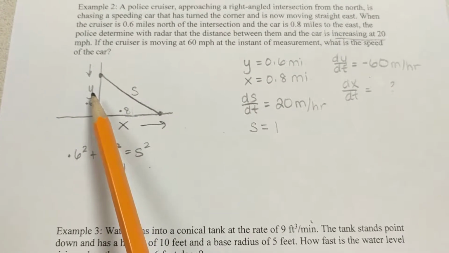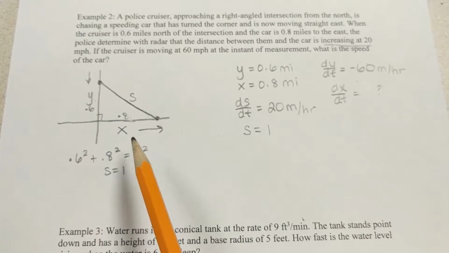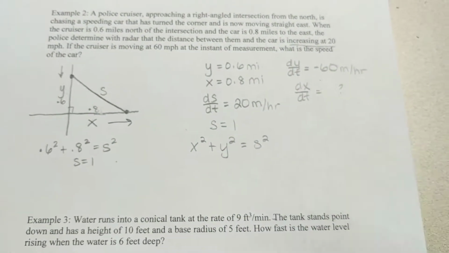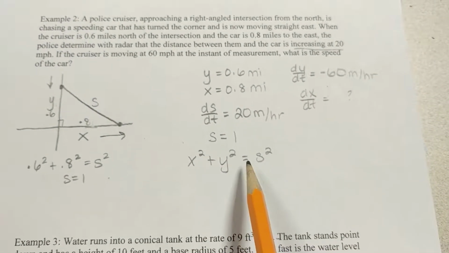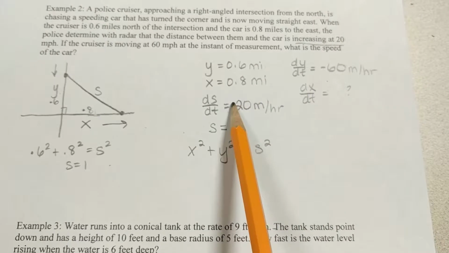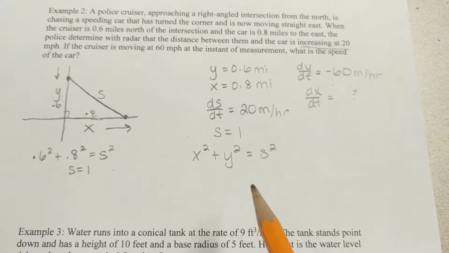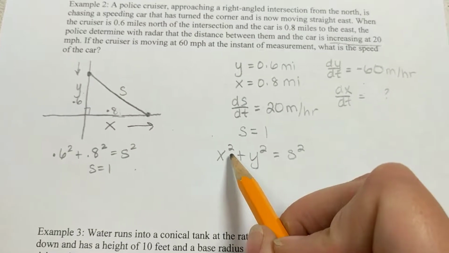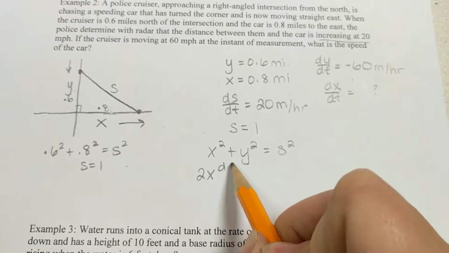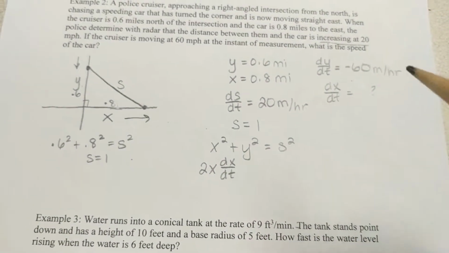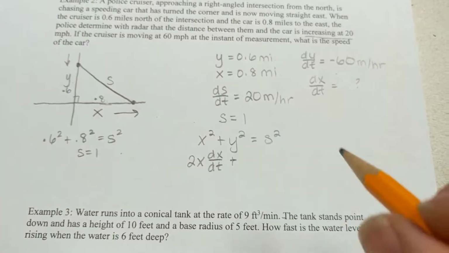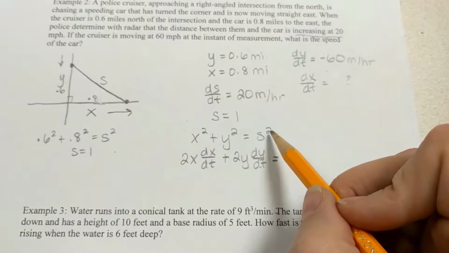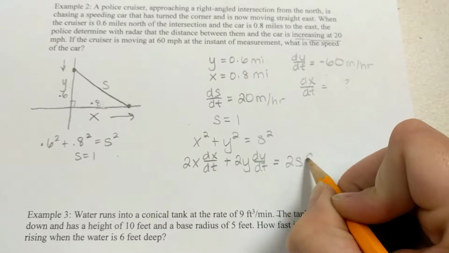Now, relating X, Y, and S, my equation I'm going to use is X squared plus Y squared equals S squared. Those are all static values. I don't have any rates in this equation, and I can see I've got 2 rates and I need to find the third. So I have to introduce the rates by doing the derivatives. So the derivative of X squared with respect to time is 2X dx dt. And the derivative of Y squared with respect to time is 2Y dy dt. And the derivative of S squared is 2S ds dt.